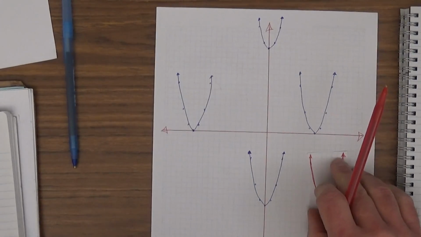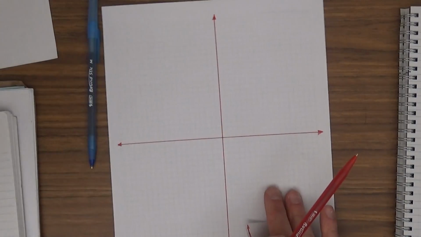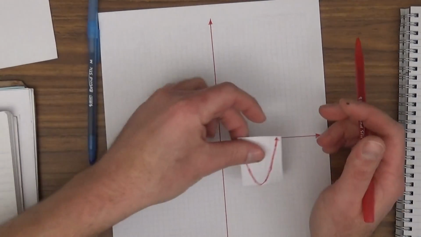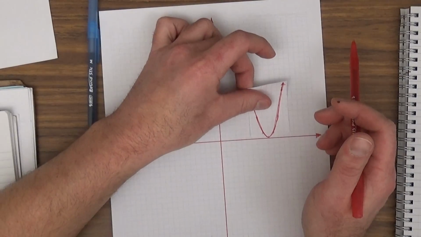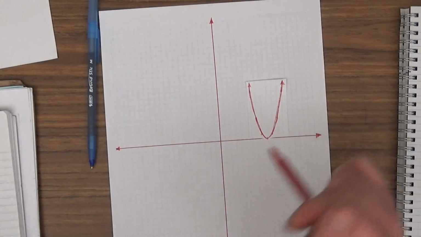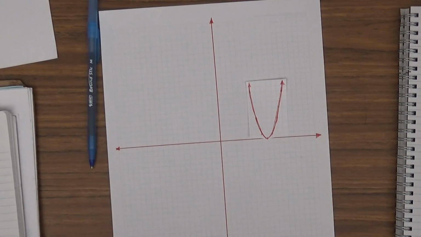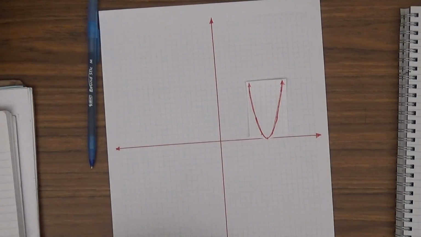All right, let's actually take a look at that a little bit. So, this graph right here, this graph is going to look like something.